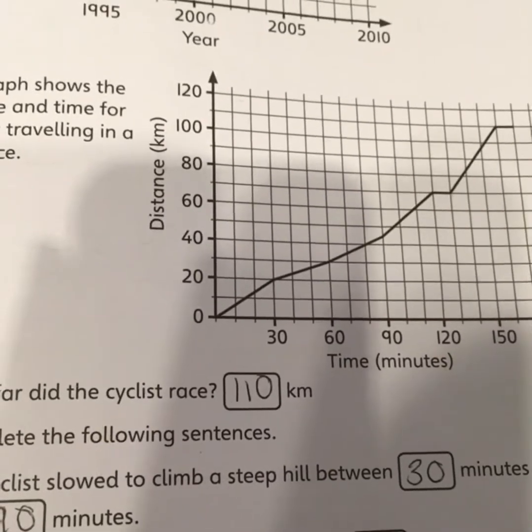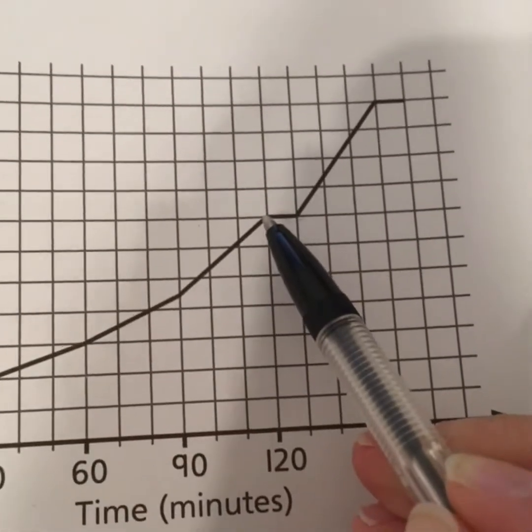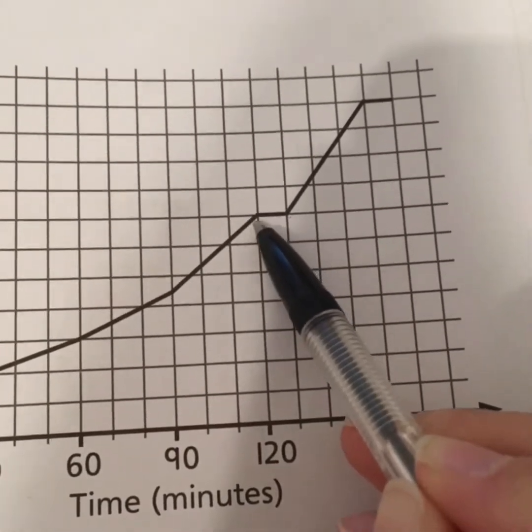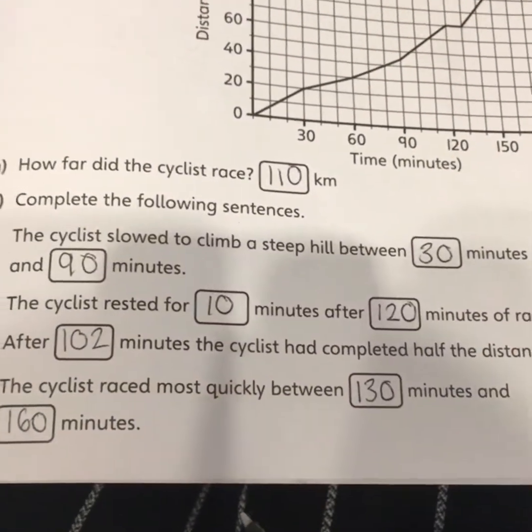The next one then, the cyclist rested. So he rests here and he rests for one whole grid, which we know is 10 minutes. So he rested for 10 minutes after 120 minutes of racing.